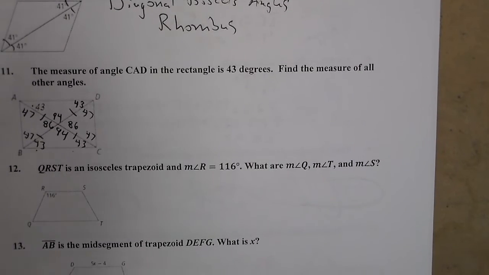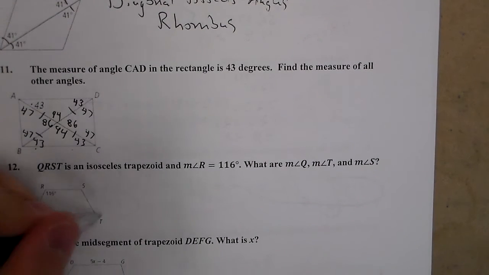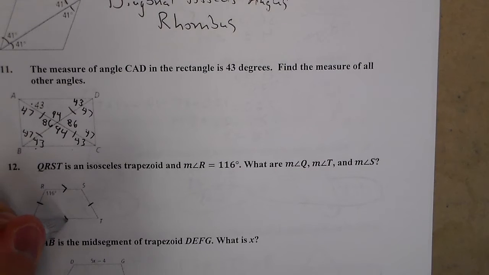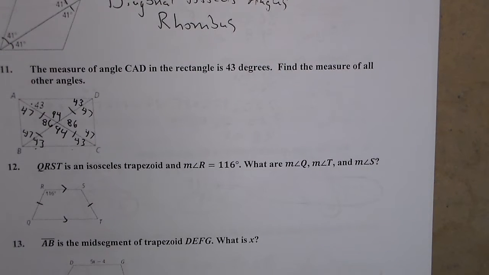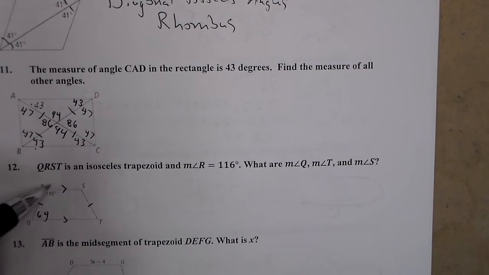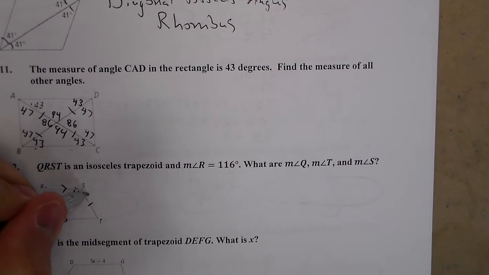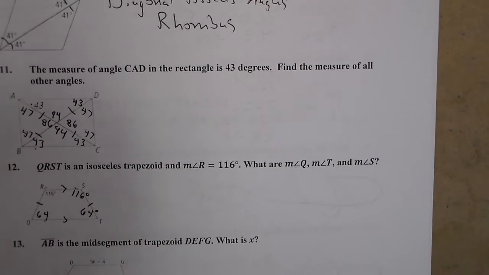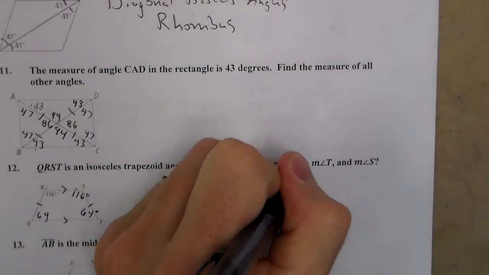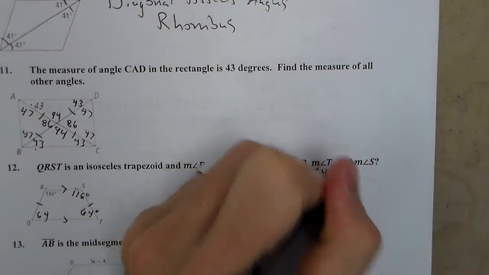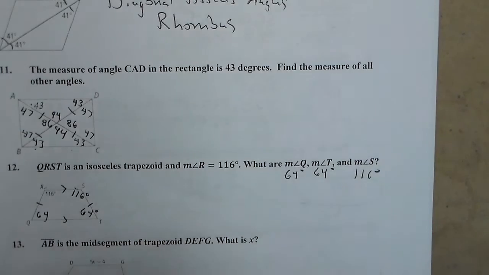For number 12, QRST is an isosceles trapezoid, so we'll mark that as such. If we know that, we have same side interior angles here, so that's 180 minus 116, gives me 64. And then I can go across to the other side, and that's going to be congruent angles because it is an isosceles trapezoid. So we would say that Q was 64 degrees, T was 64 degrees, and S was 116.